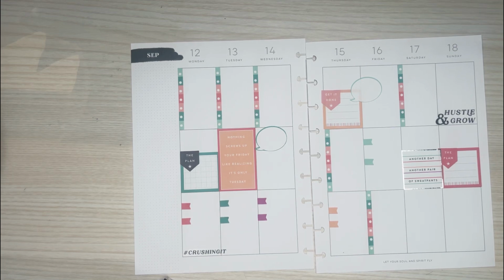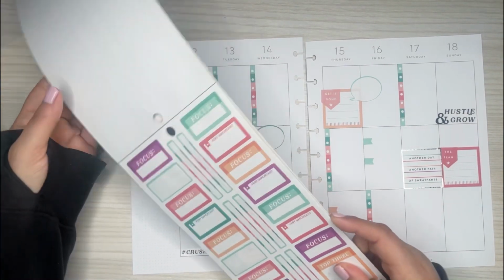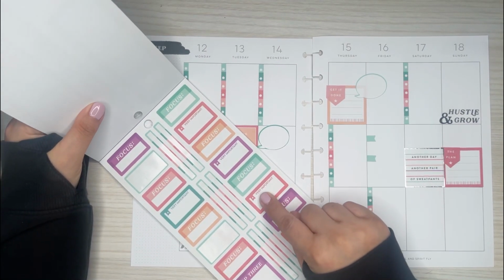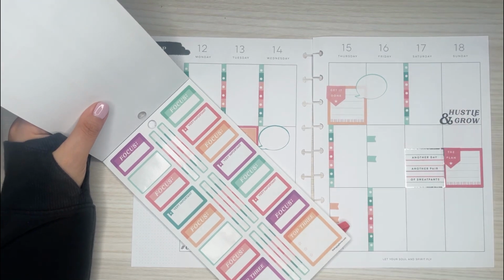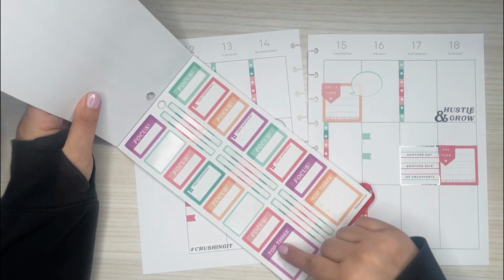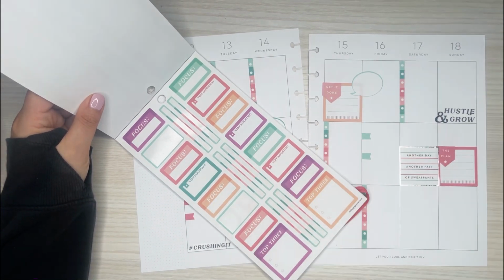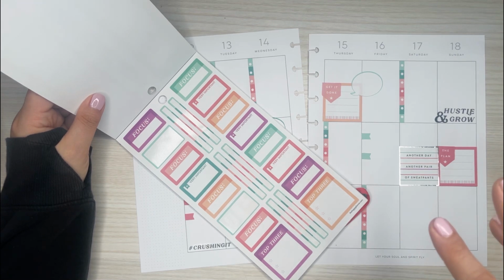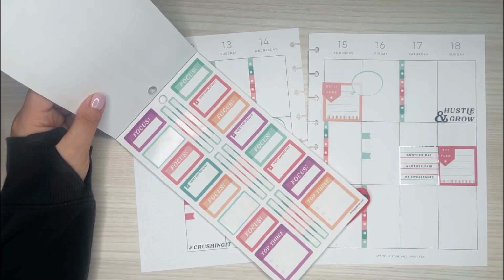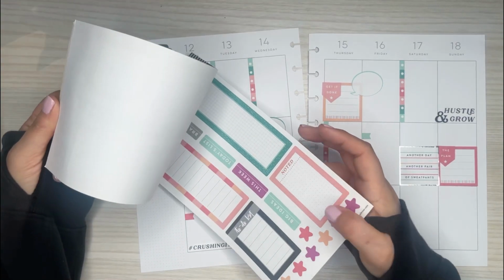And of course, there's lots of functional boxes like these. I like when they have little headers already on them because I like to have a little header on my boxes if I can find one. So this one says top 3, there's focus. So that really draws your eyes to important things that are going on during the week for you to remember to do. So those are always nice.